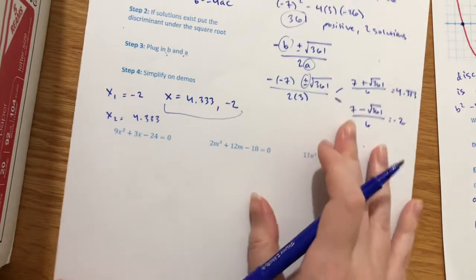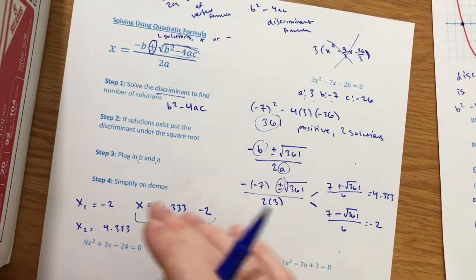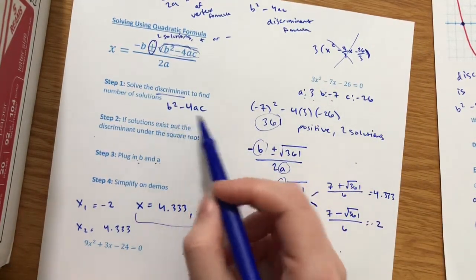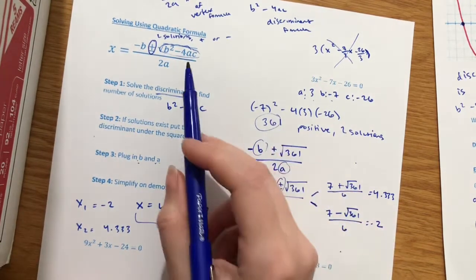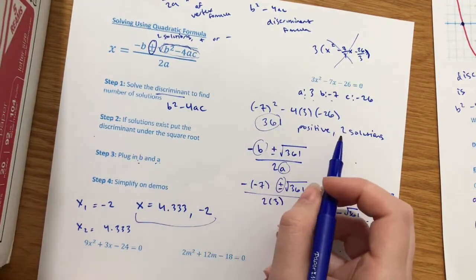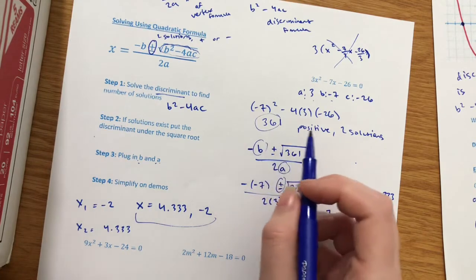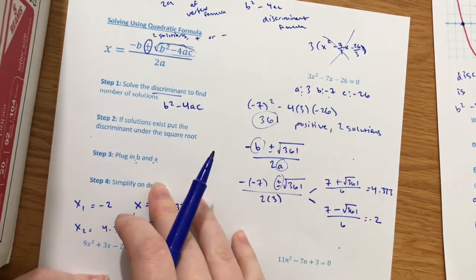All right, so let's reflect real quick. Quadratic formula: first step is you just plug into b squared minus 4ac and you get the number that lives under the square root. If it's positive, there's 2 solutions. If it's 0, 1 solution. If it's negative, there's no solutions, and you don't even have to do the rest of this.